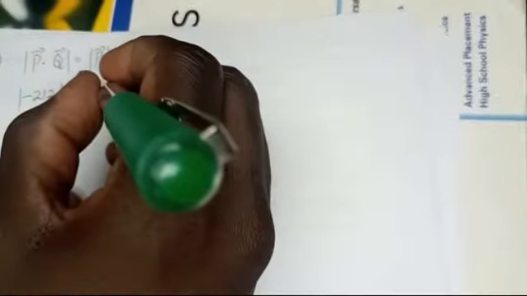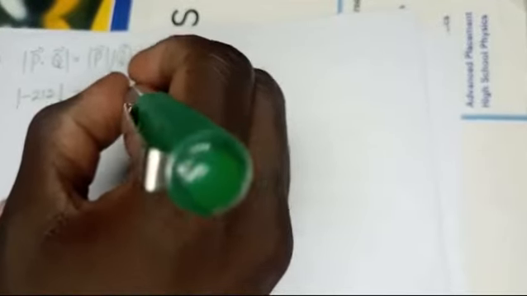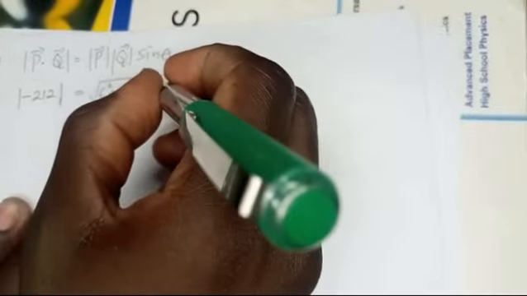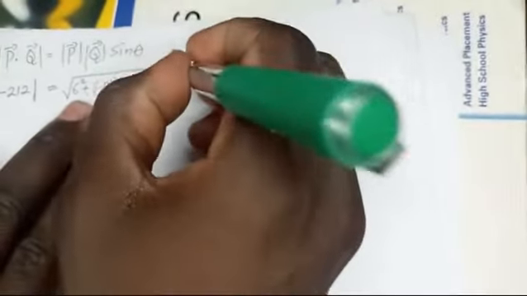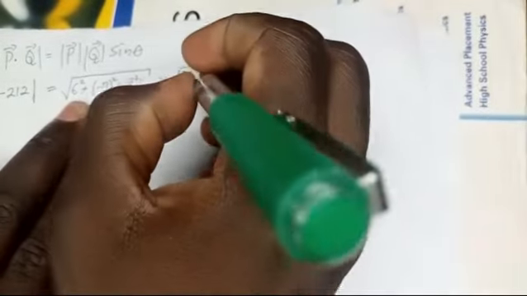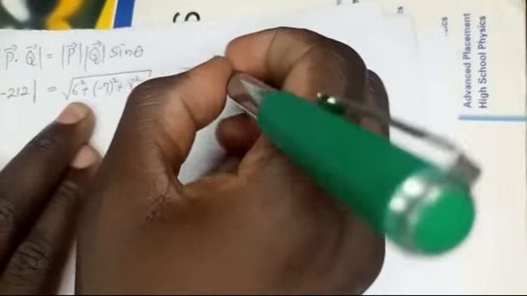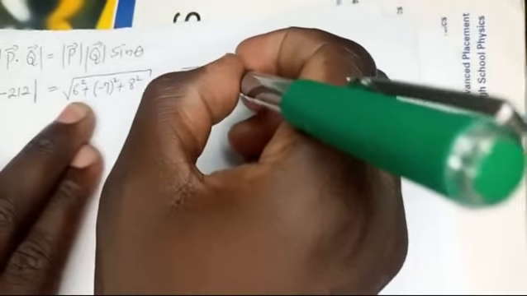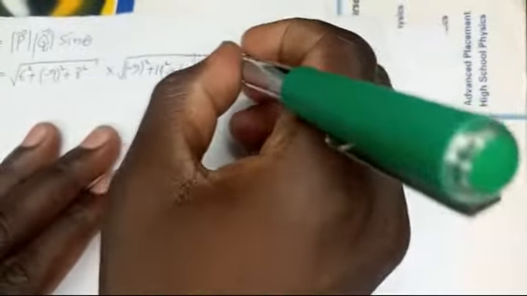So the magnitude of P is the square root of 6 squared plus negative 7 squared plus 8 squared, multiplied by the square root again for Q: negative 9 squared plus 10 squared plus negative 11 squared. Then this is multiplied by sine theta.